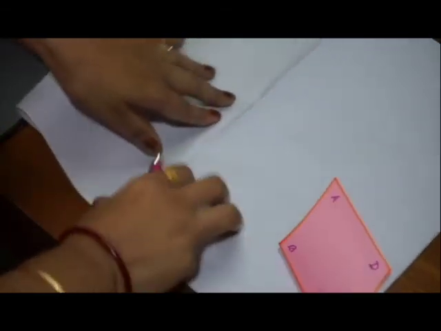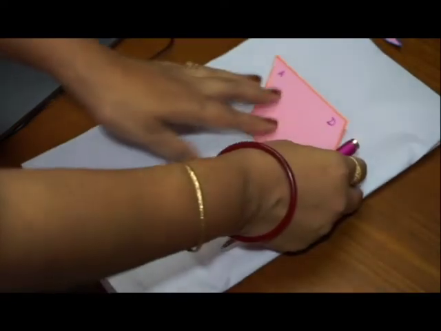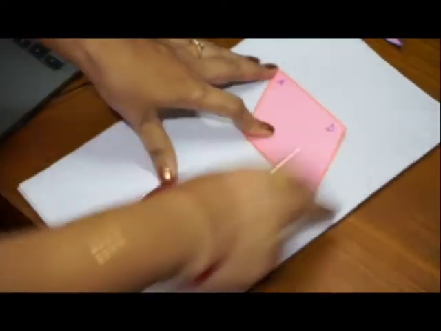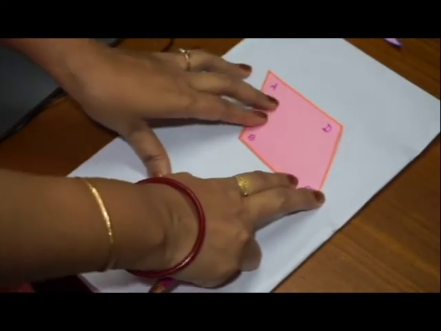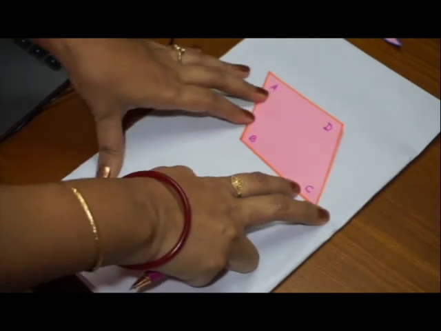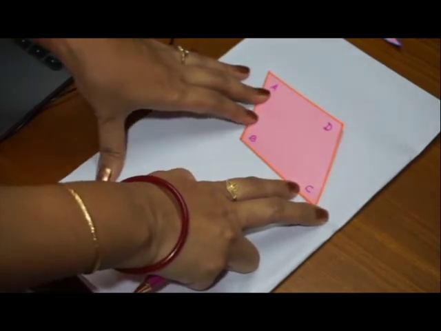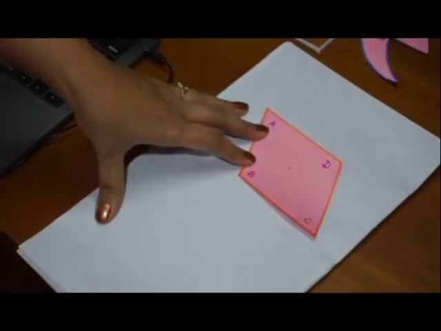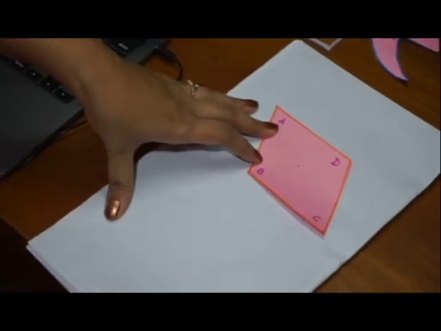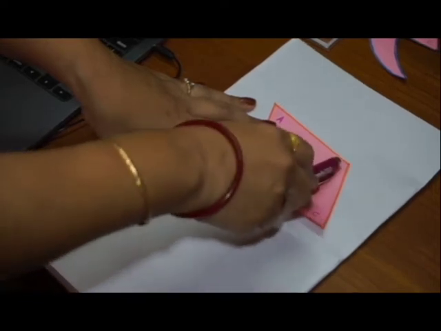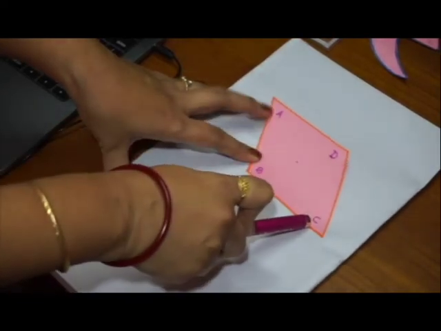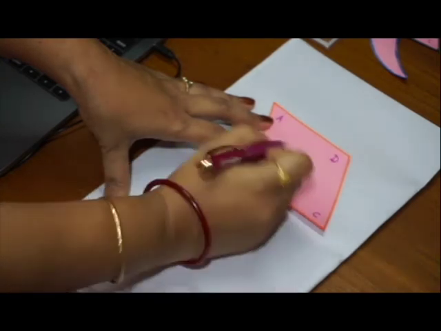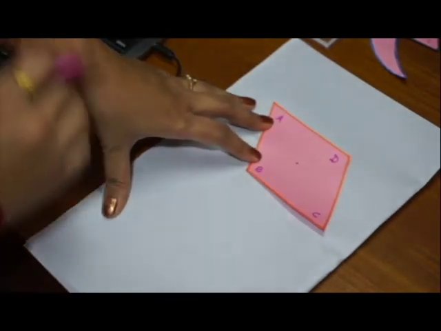Let me tell you that the order of rotational symmetry is the number of positions during a full turn where the shape looks the same. The angle between positions is always 360 degrees divided by the order of symmetry. Now look at this figure. It is a parallelogram. The point of intersection of the diagonals lies here.